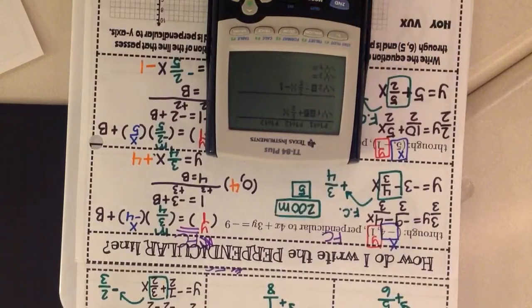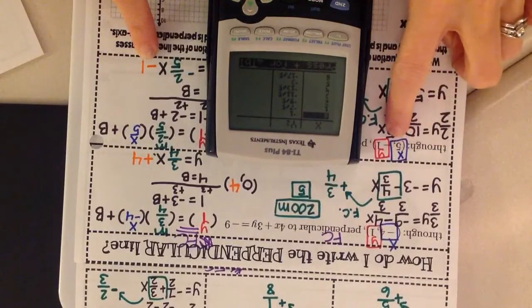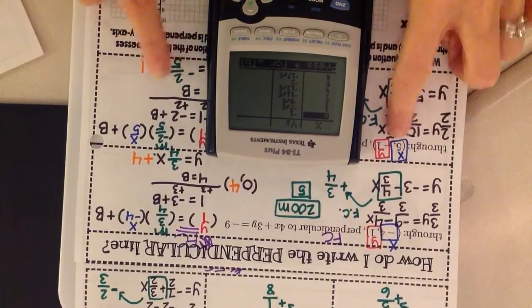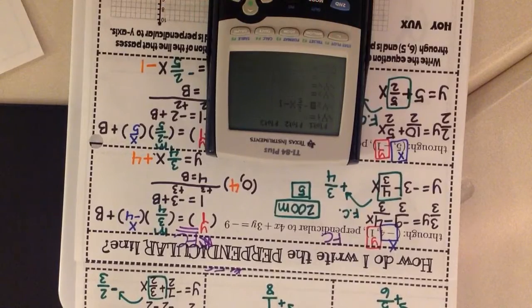Now I'm going to go back to y equals, and I'm going to erase out the original equation. I'm going to leave in my final answer, and I want to check that this -1 is the correct y-intercept. So now I'm going to look to see, is the ordered pair for this graph line showing up in the table? And now I've got to go down to 5, and I should see -1.